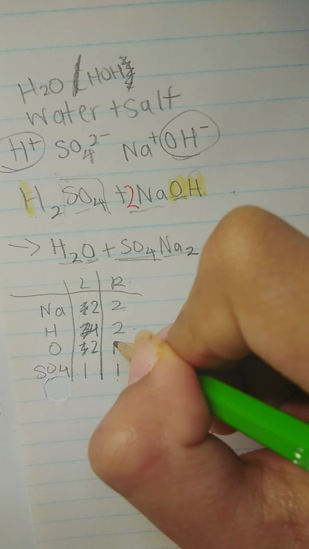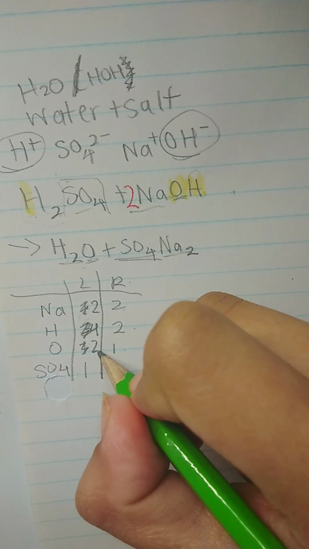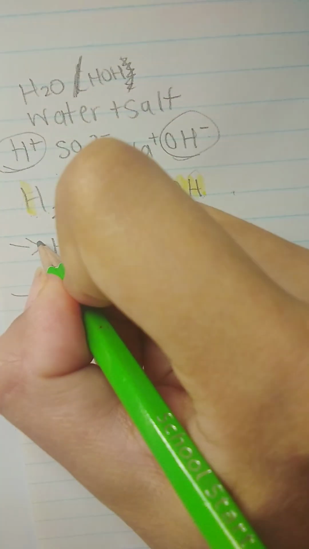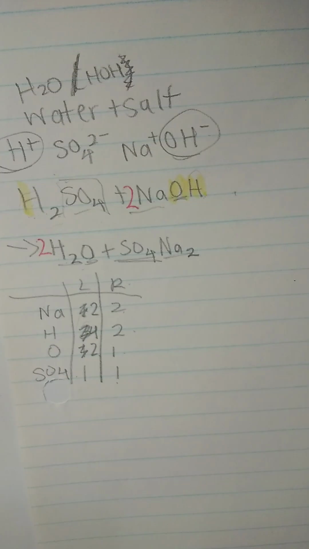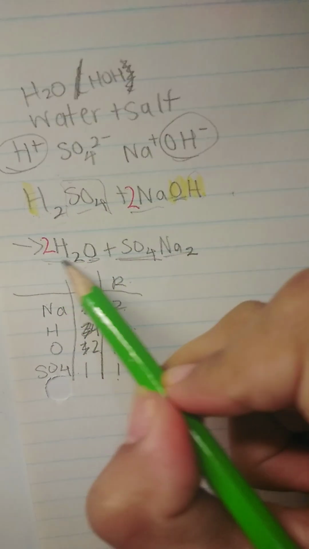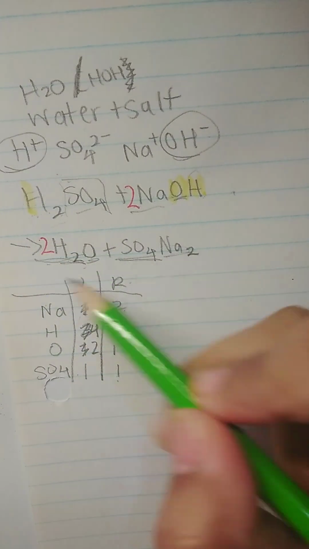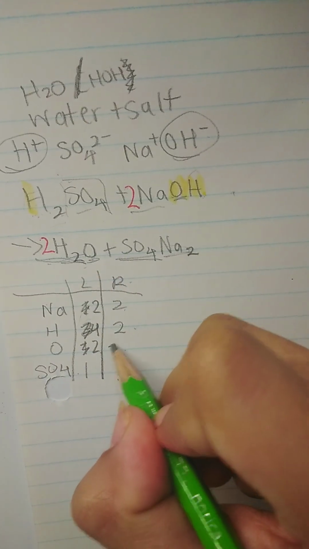In order to get 4 hydrogens and 2 oxygens on this side of the reaction, we need to put a 2 there, because that means that we'll now have 4 hydrogens. There's no more hydrogens on this side of the reaction, and 2 oxygens.